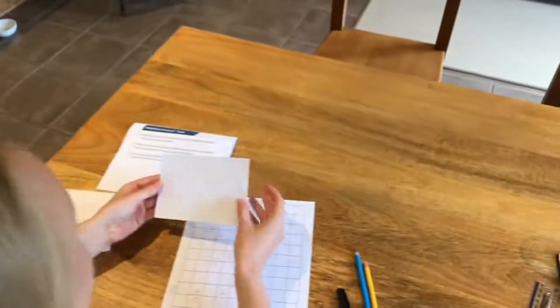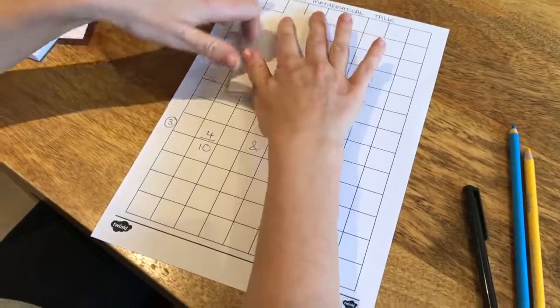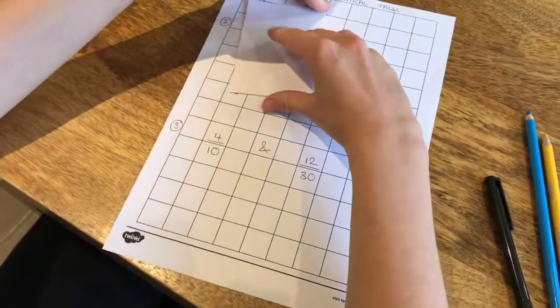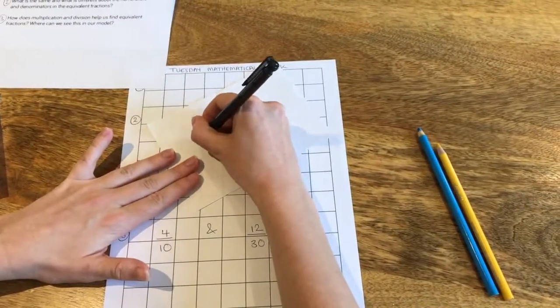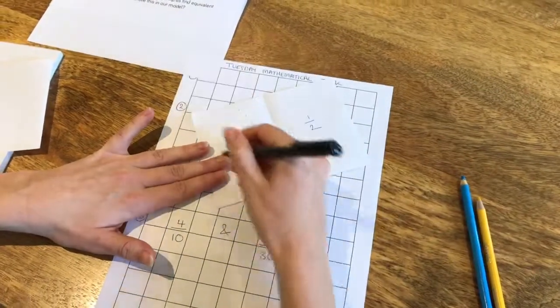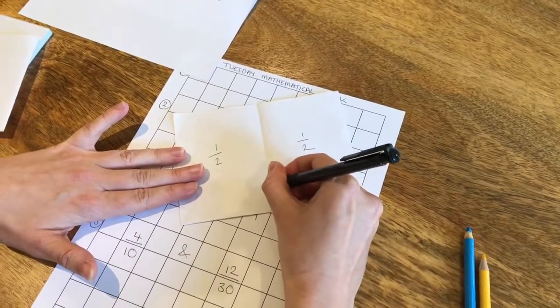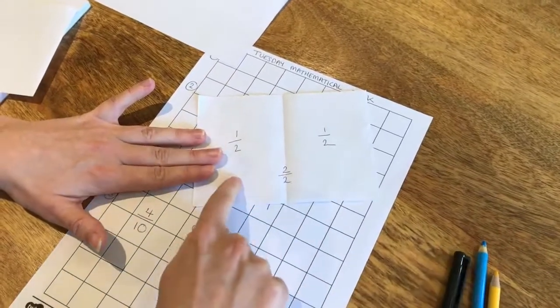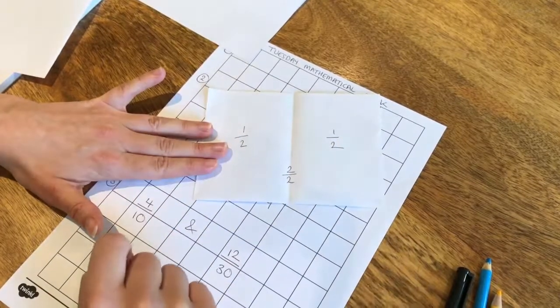Okay, so it'll be a bit easier to show you with a piece of paper. Fold it in half. Then on each half of this, we can write 1/2. The whole thing together, so all of this space, would be 2/2. That's how many parts we've got. We've got two parts. That's one part of the two, and that's another part of the two.